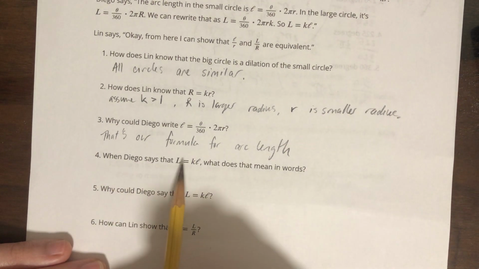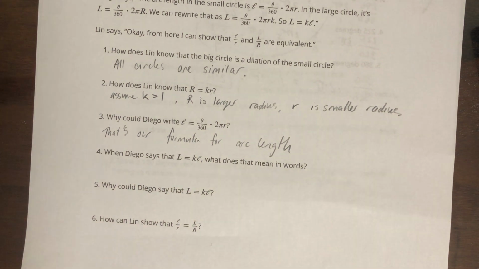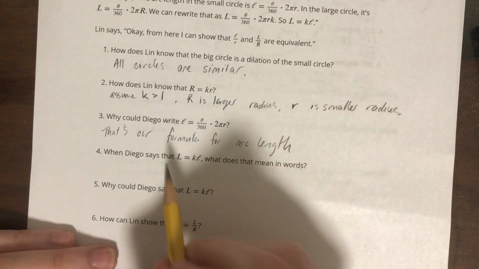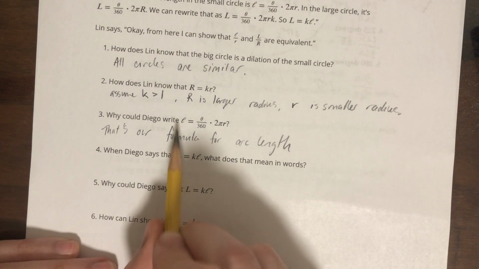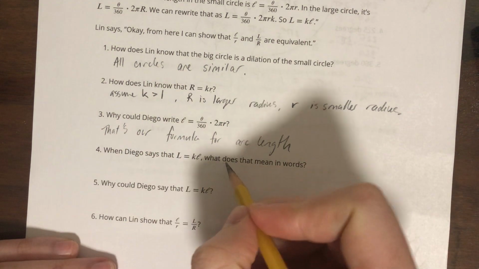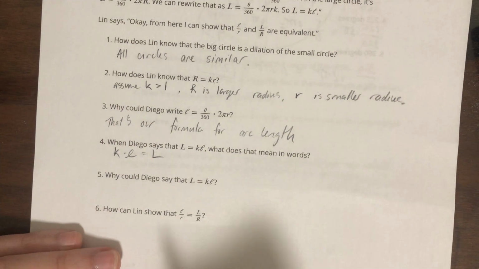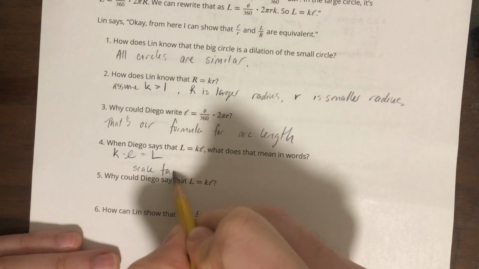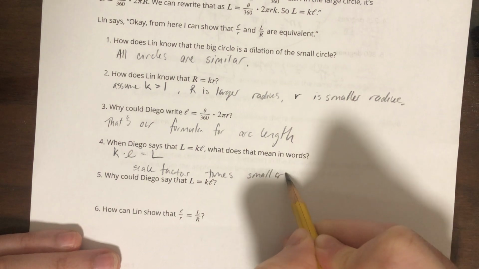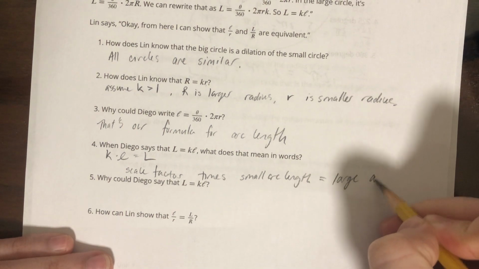All right, so when Diego says that the large arc is equal to the scale factor times l, what does that mean in words? What he's trying to say is that if you multiply the arc length by the scale factor, you'll get the larger arc. So really breaking it down, if you want to write it, K times lowercase l equals uppercase L, because that's the order that I'm going to read it in. Scale factor times small arc length is equal to the large arc length.